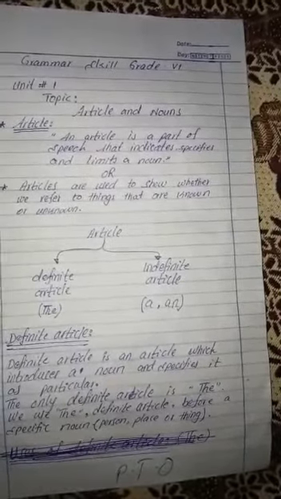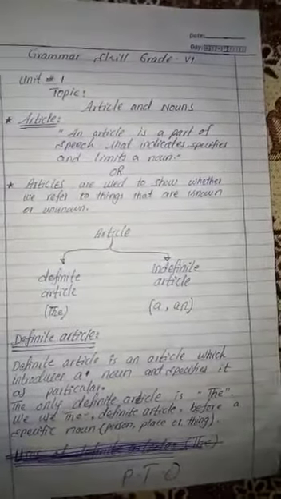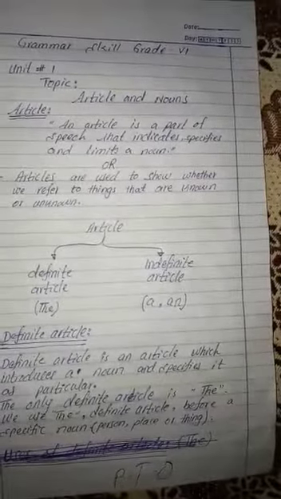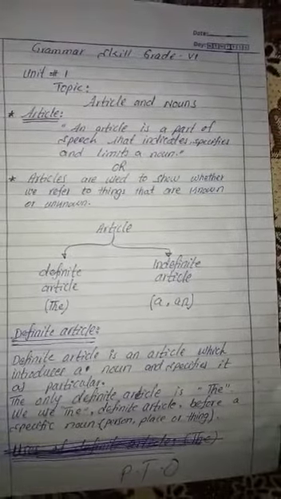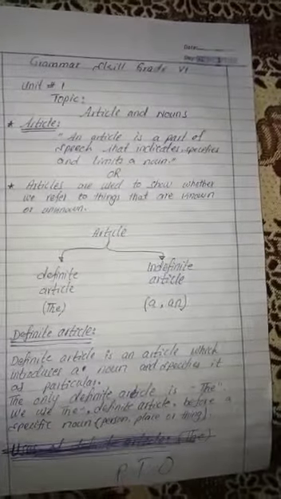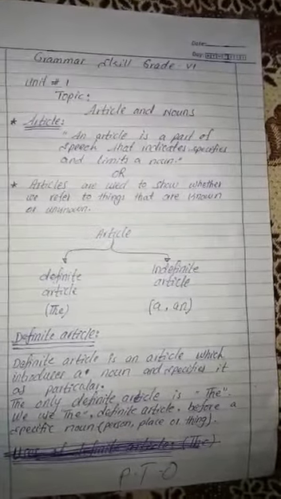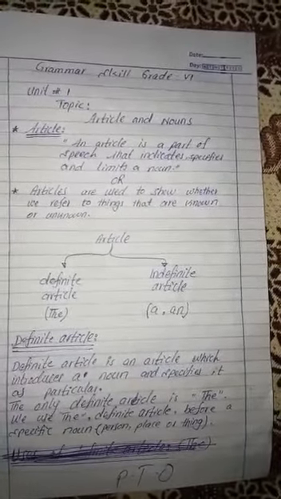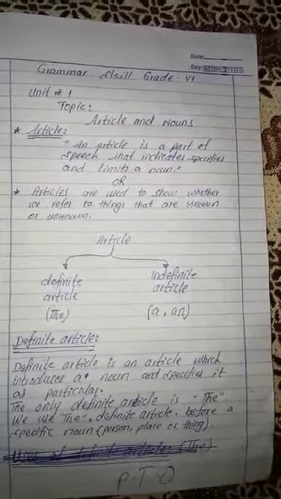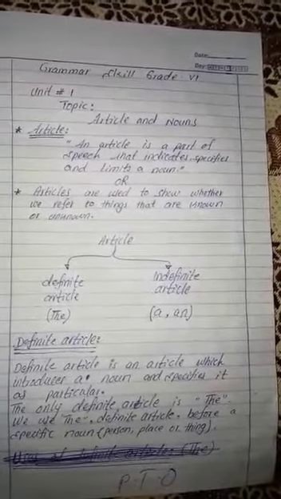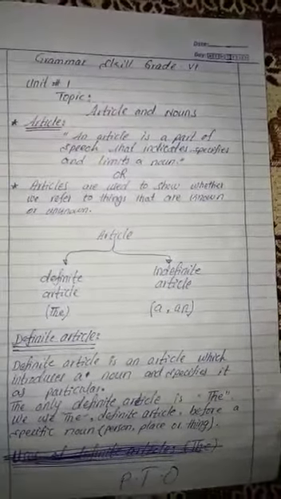So they both have different uses. Let us learn about definite article. That what is definite article? Definite article is an article which introduces a noun and specify it as particular. What does it mean? What is definite article? Definite article is that article which we use before a noun that is known, that we know about that noun already. So we use definite article before that noun. The only definite article is the.